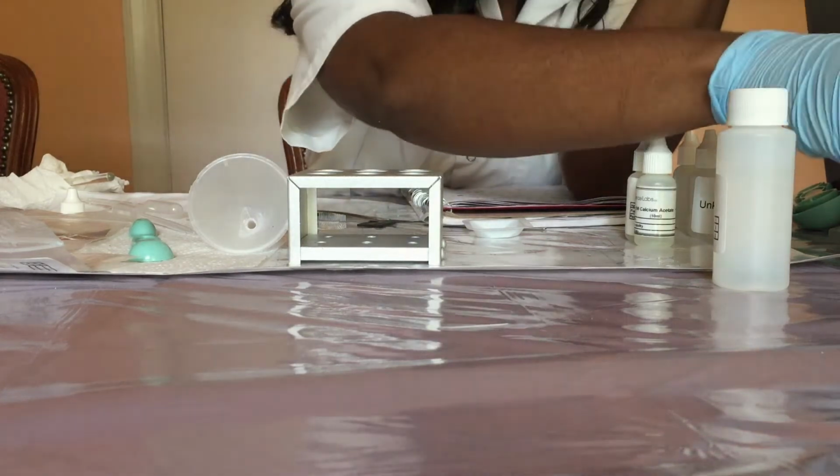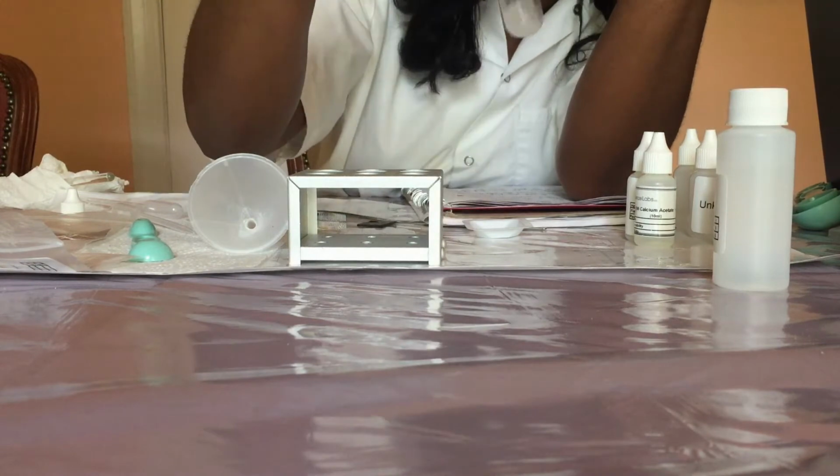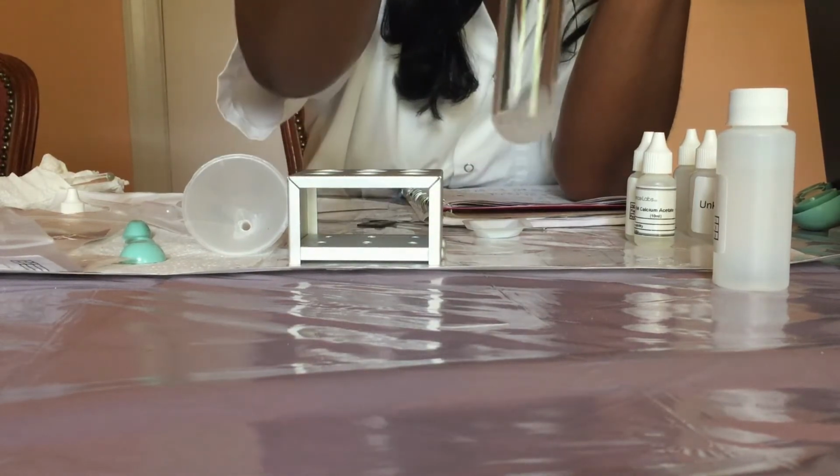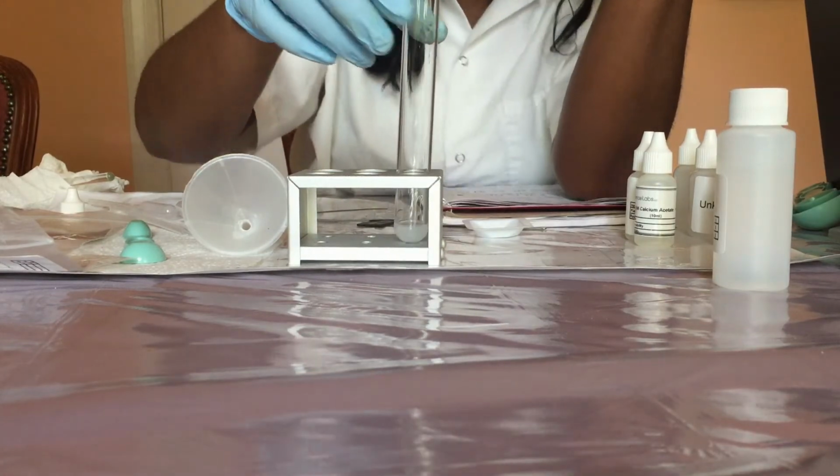So note now that I have a white precipitate.